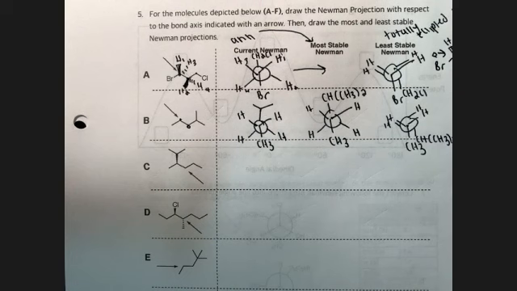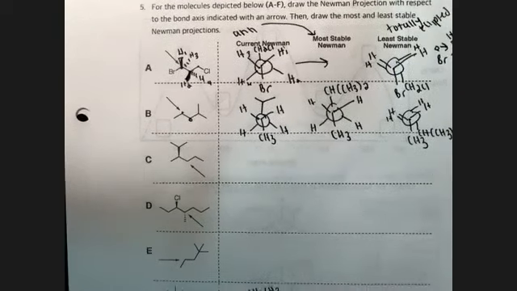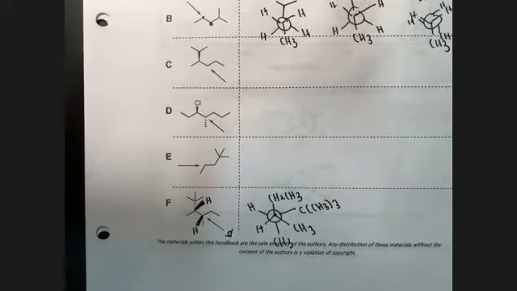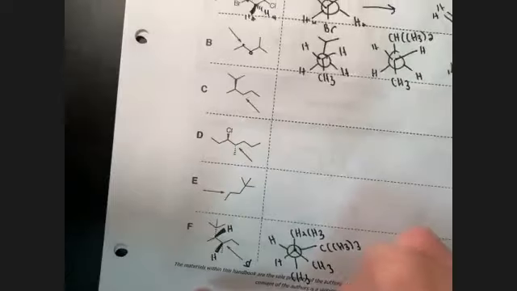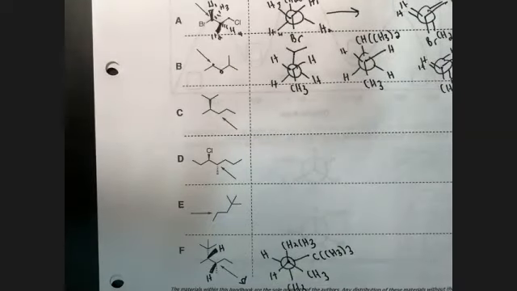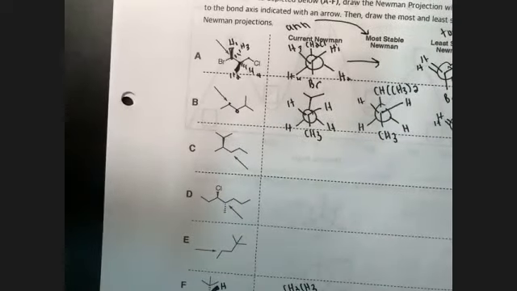But the minute you flip perspective, looking from the right side to the left, everything flips. Your wedges, which were on the right side here, are now on the left side. So you can't just say wedges are always right or dashes are always left. Does that answer your question? It's just based on perspective.